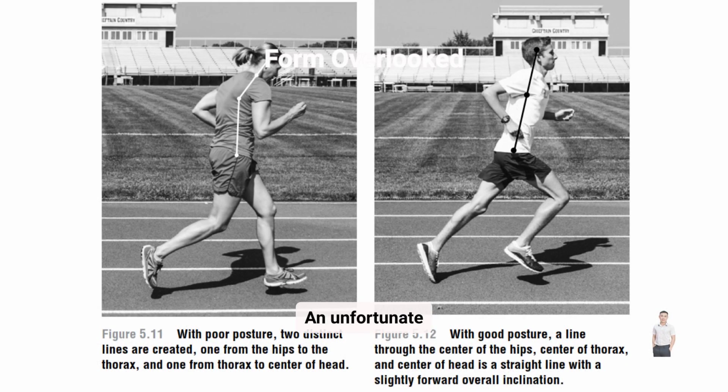An unfortunate consequence of this view, that every runner naturally optimizes his unique form, is that the majority of runners don't spend enough time trying to improve their form. After all, if form is already optimal, why should one attempt to change it?